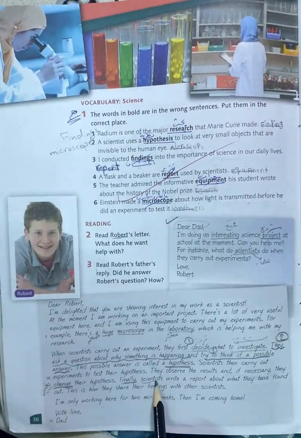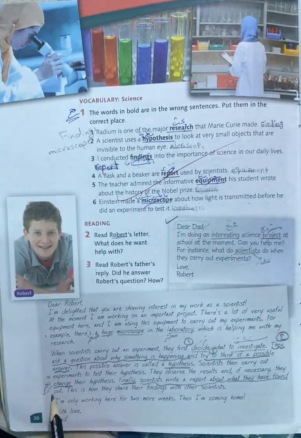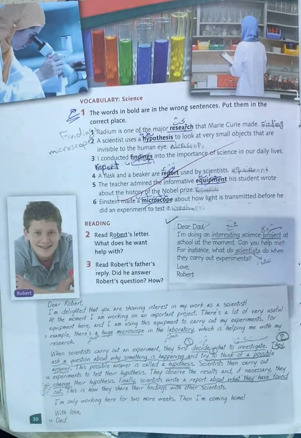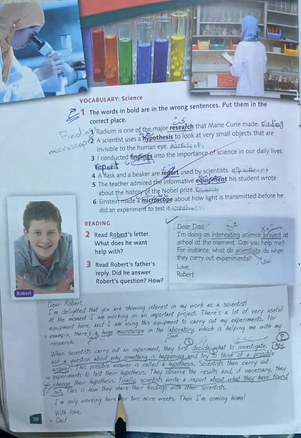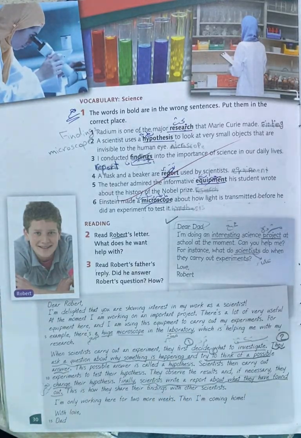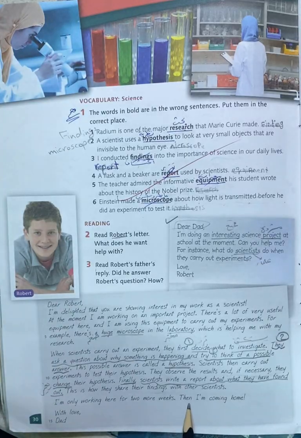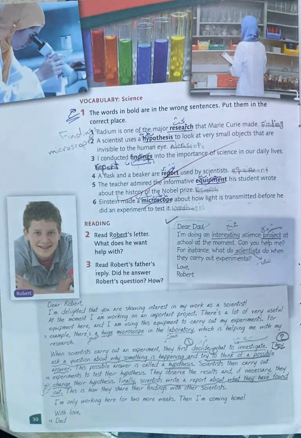Finally, أخيرا, scientists write a report about what they have found out. وبالآخر بكتبوا تقرير عن شو طلع معهم بعد الأبحاث وبعد التجارب. This is how they share their findings with other scientists. هيك بيشاركوا العلماء التانيين نجاح تجاربهم أو نظرياتهم. I'm only working here for 2 more weeks, then I'm coming home. With love, Dad. Okay, now we finished that text.